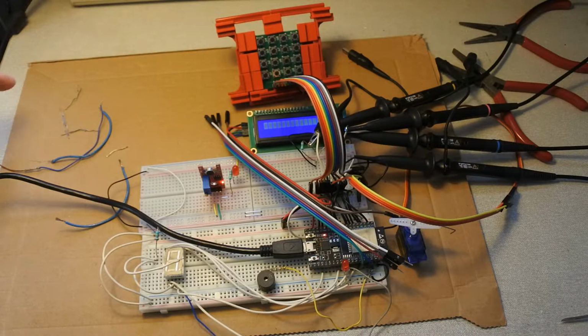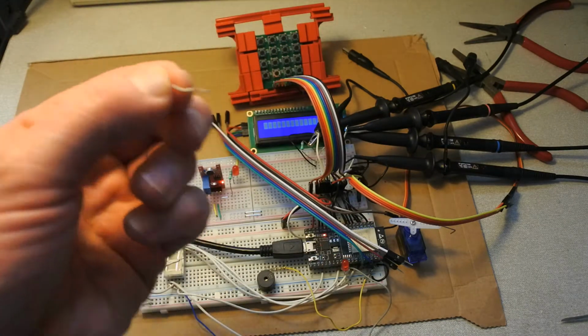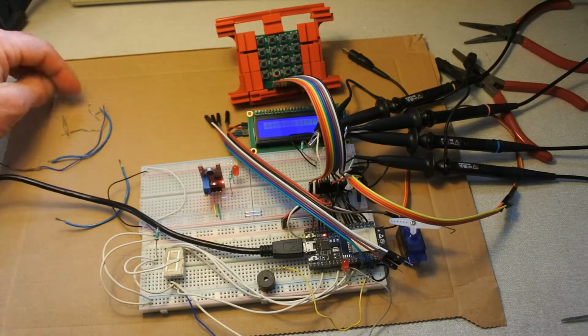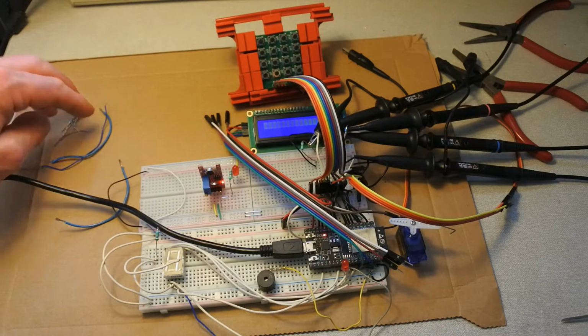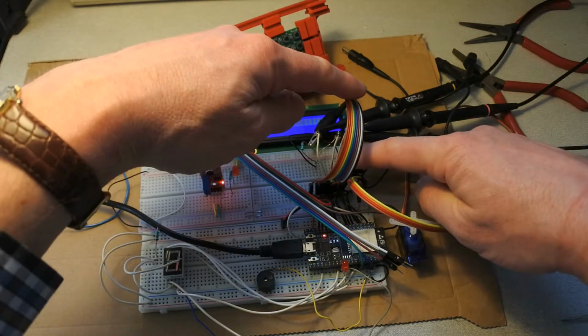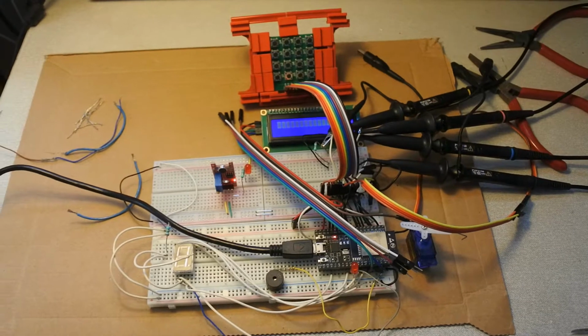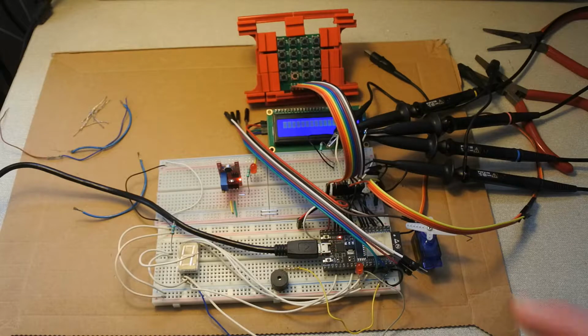And previously I used wires like this. They are very flexible, too flexible to use actually. So I have taken from older experiments some wires, and those are safer to use, better to use. So hopefully this gives me better results. Anyway, with the oscilloscope attached, let's go to the software and see how far we can get.